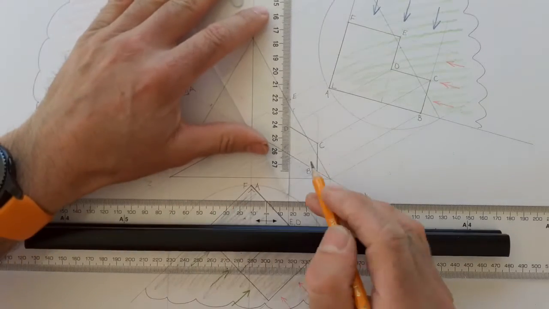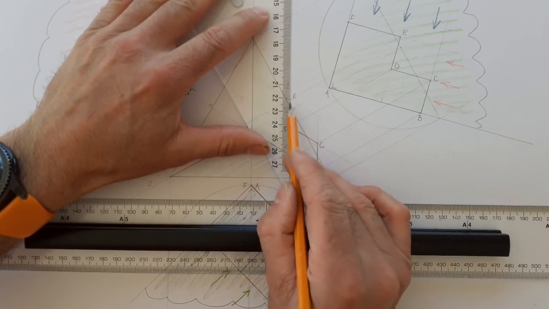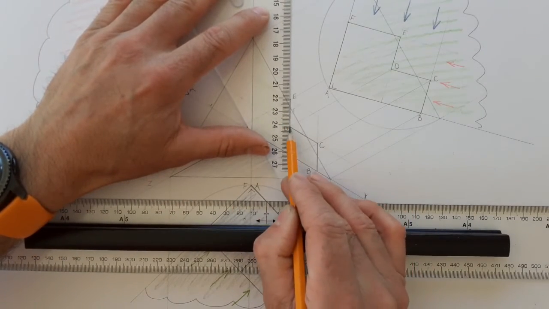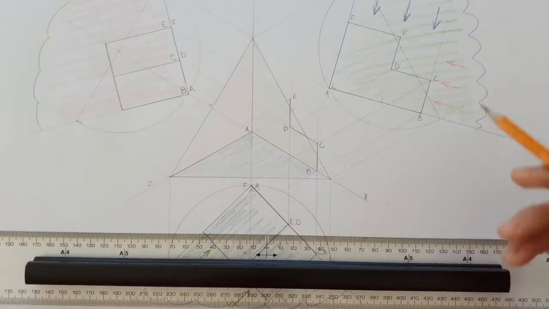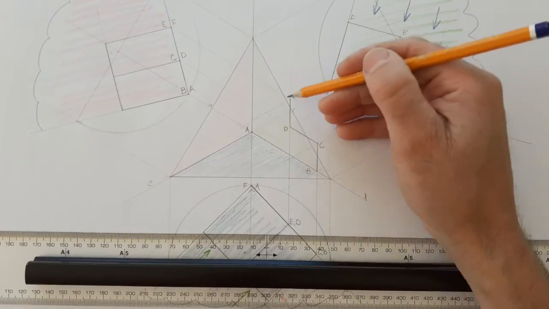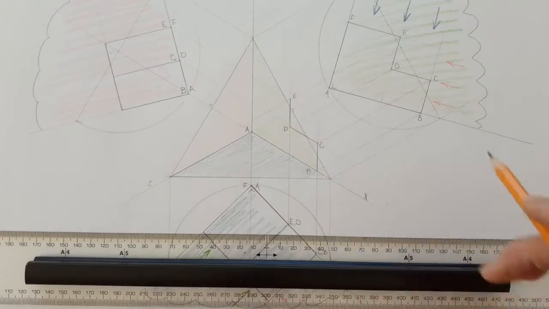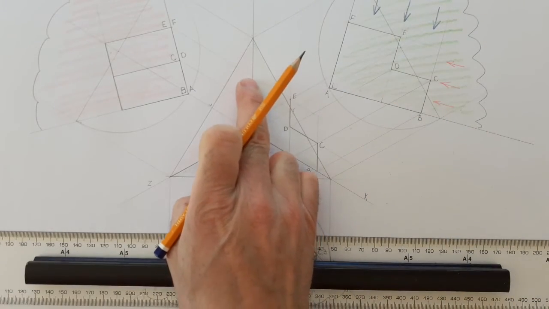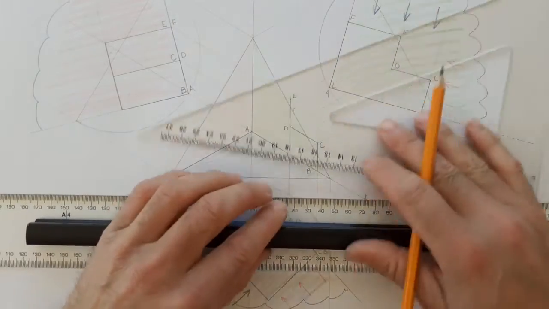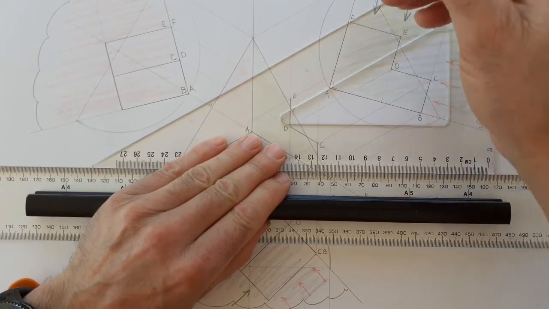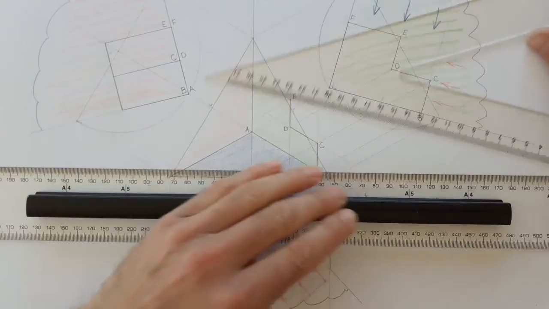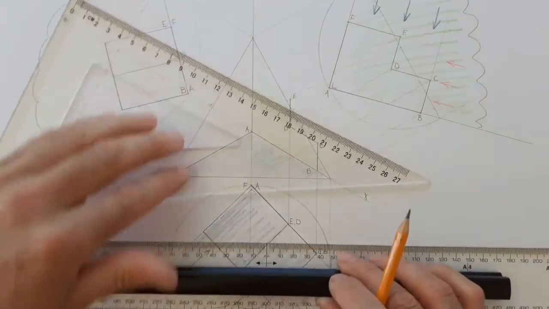Okay, E joins to D. So that will always follow. If D and E join together, D and E are still going to join together. E joins as far as F. Now if I want, I can actually see that F is going to be right there at that point. Okay, but just to project it down from this view, there's point F.